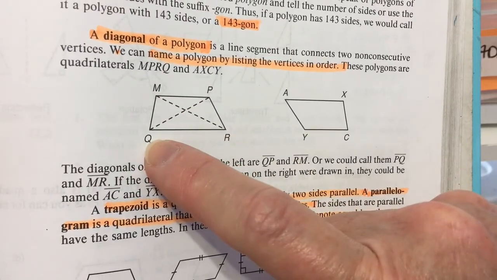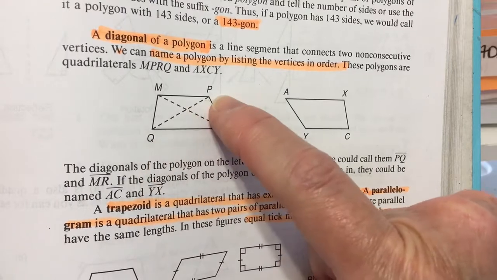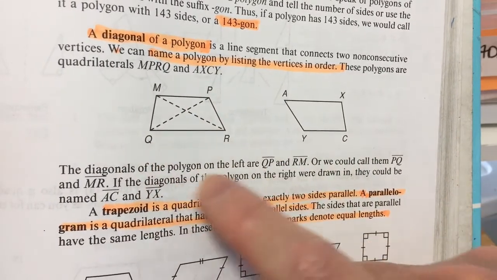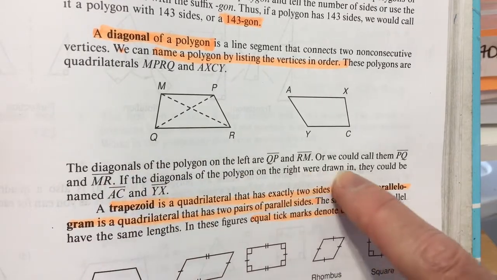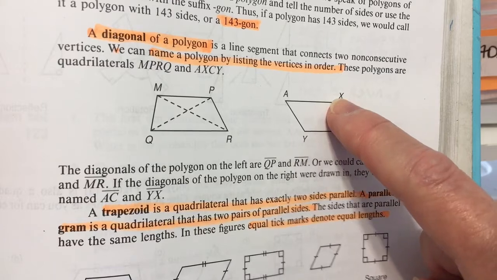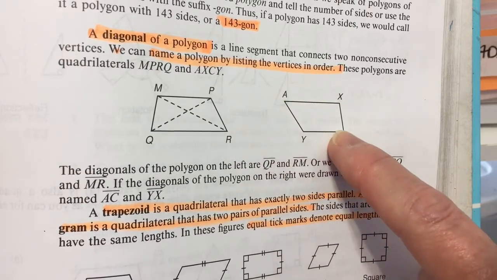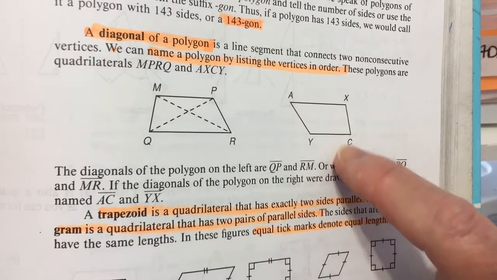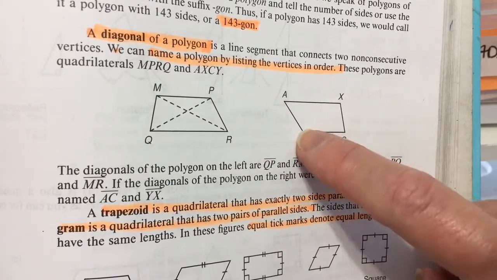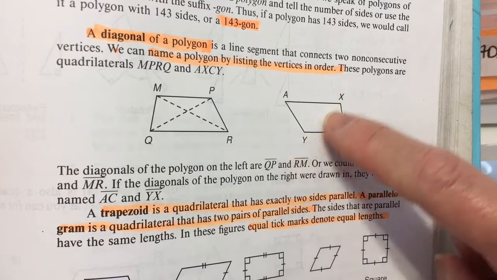This diagonal over here would be QP or PQ. Okay, so that's what it's telling you right here. Over here, we don't see the diagonals, but we could still name diagonal AC or CA, and we could name diagonal XY or YX.